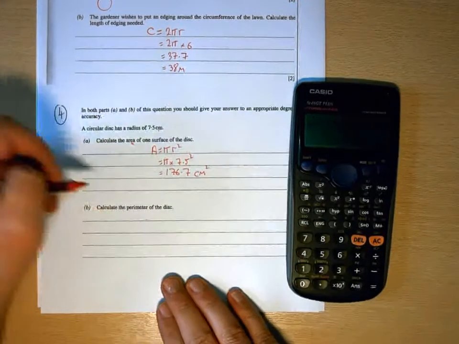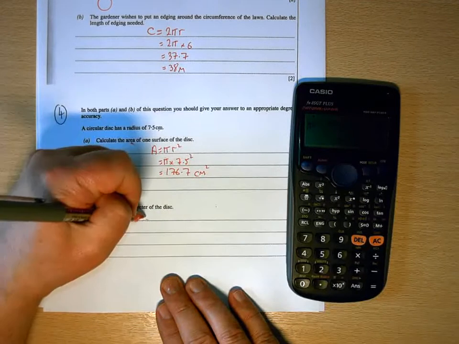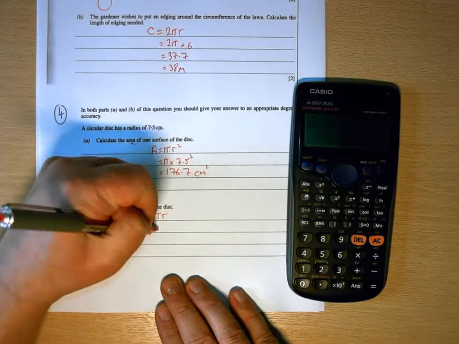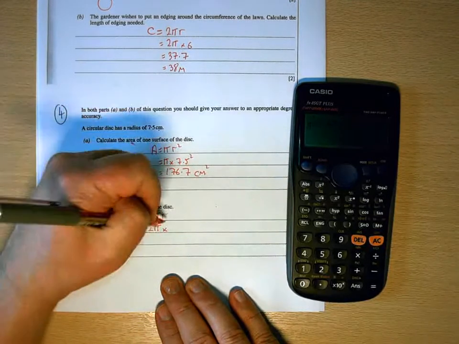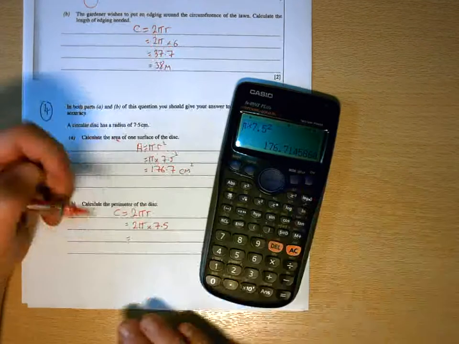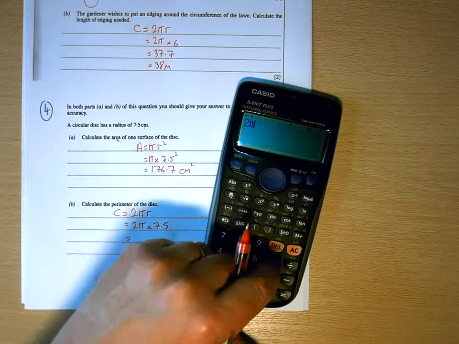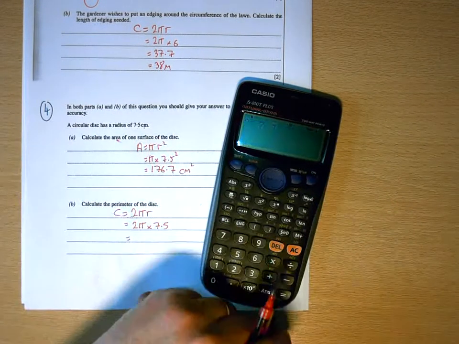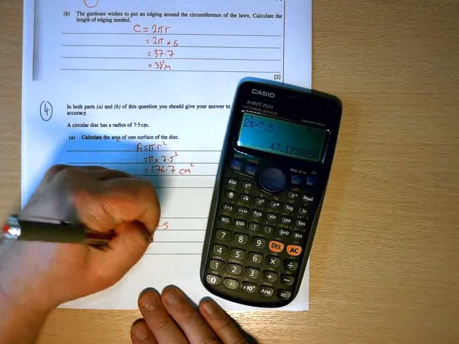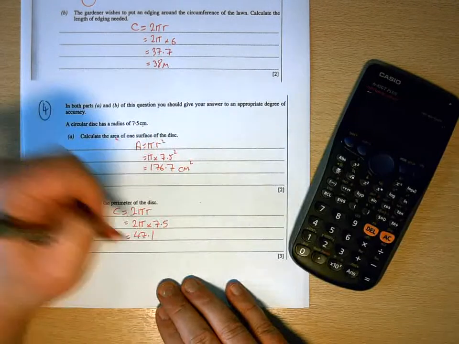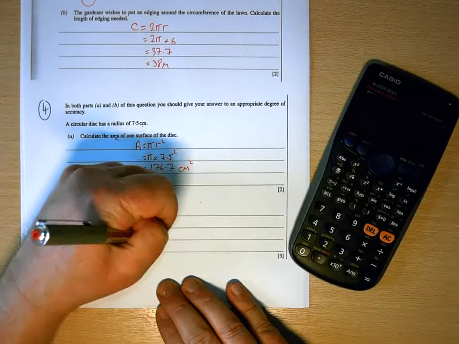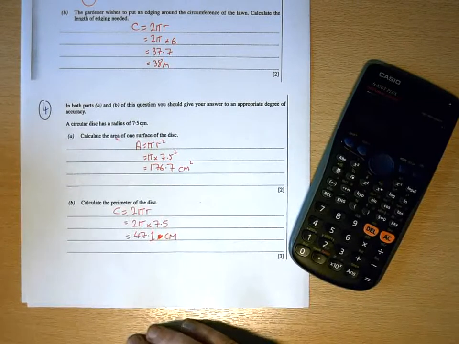Perimeter, circle, perimeter is circumference, 2 pi r. 2 pi times 7.5. 47.1. Perimeter is distance, it's just length, so it's going to be 47.1 centimeters.